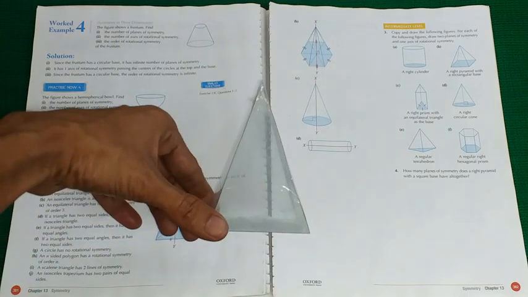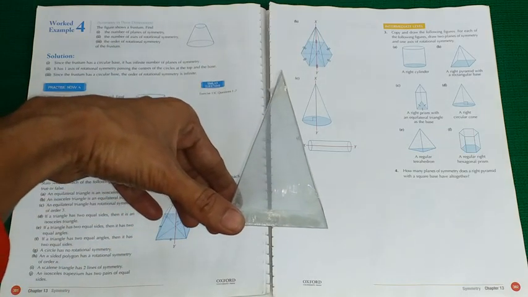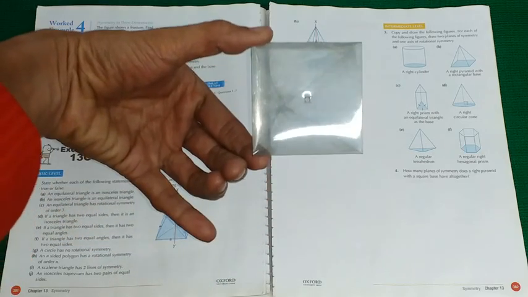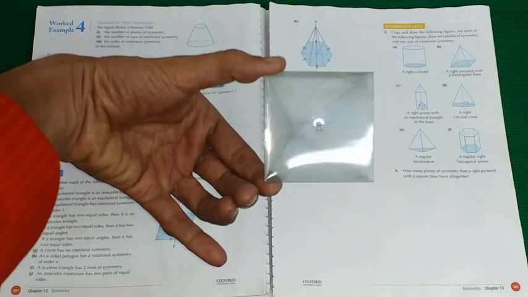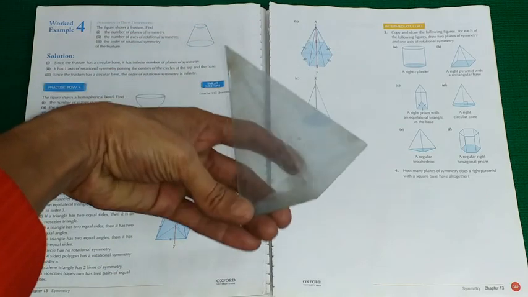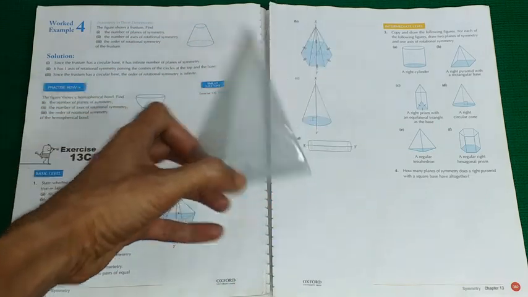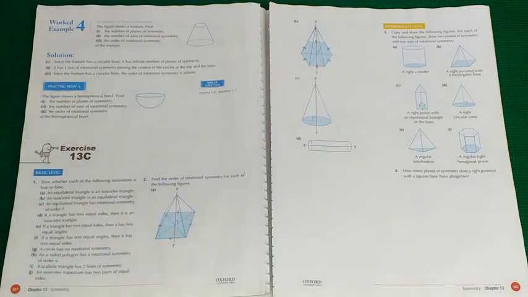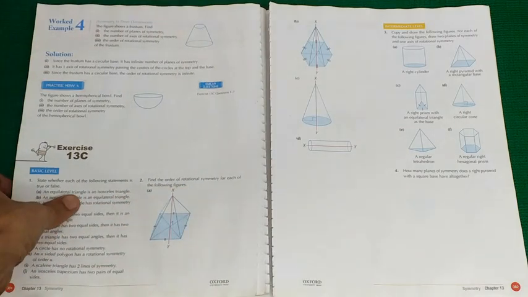If I can show it to you properly, this is how it looks. The base is square. This is the square base, and this is how the prism looks. What we have to do is find the order of rotational symmetry of these shapes.